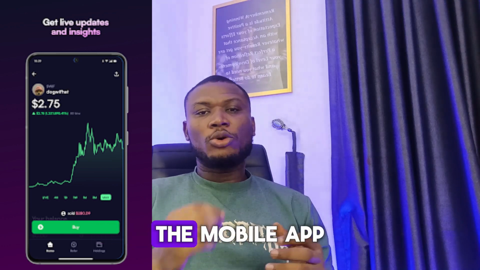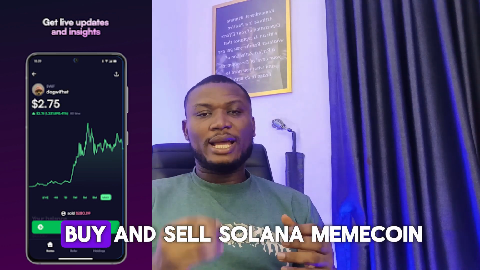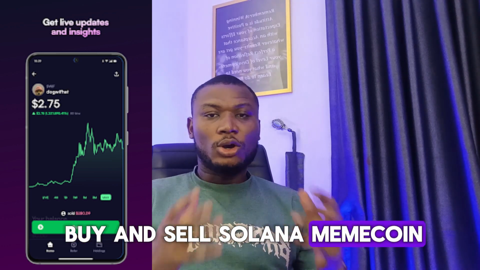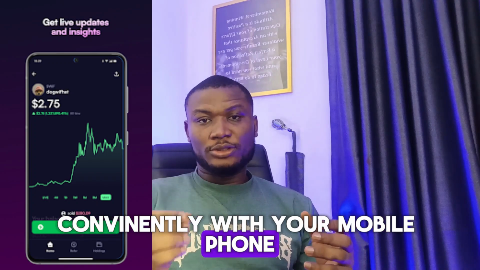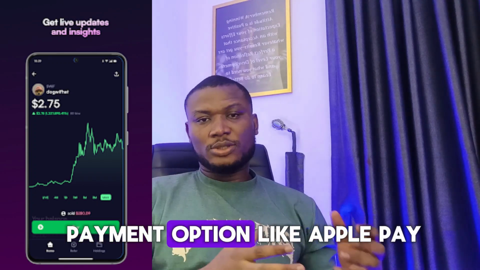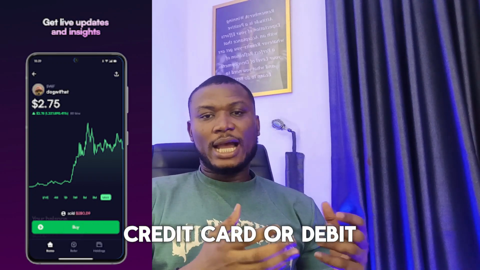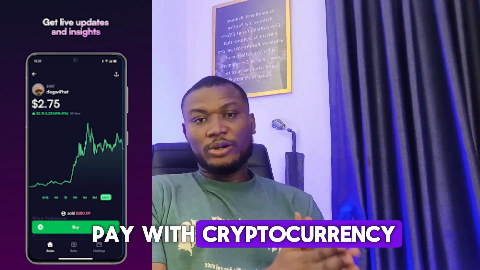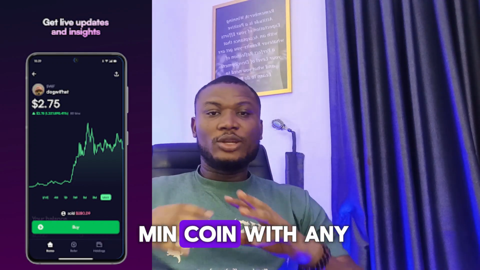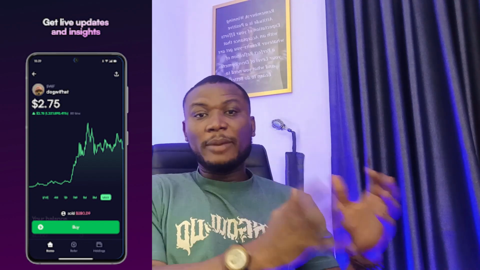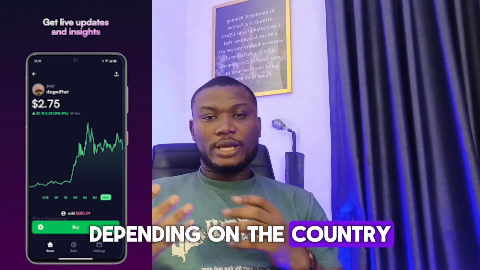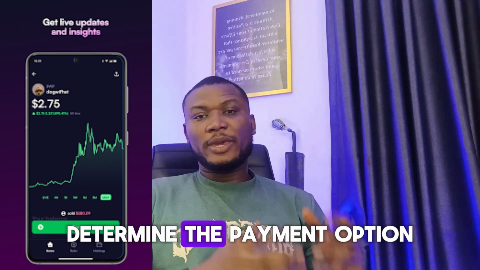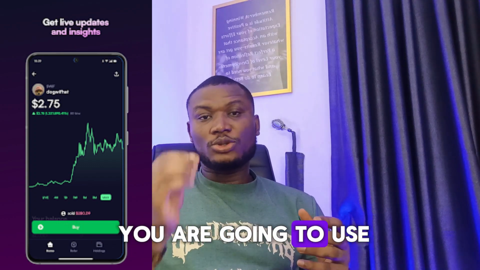Moonshot just released a mobile app that allows you to buy and sell Solana meme coins conveniently with your mobile phone. You can use different payment options like Apple Pay, credit card or debit card, or PayPal, or you can also pay with cryptocurrency, and you can buy meme coins with any of these payment options. The payment option you use depends on the country you're currently staying in.